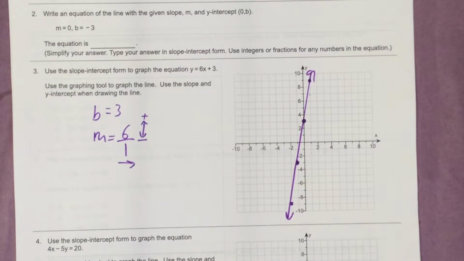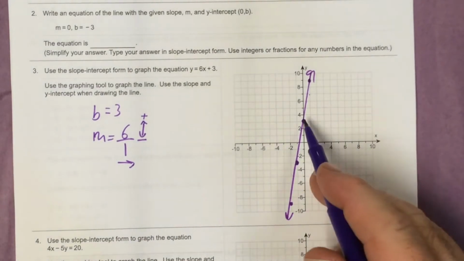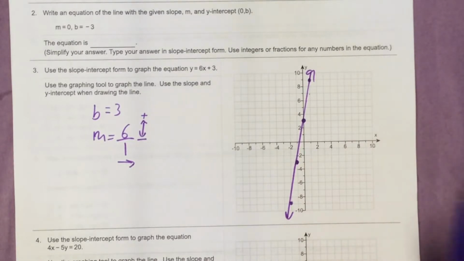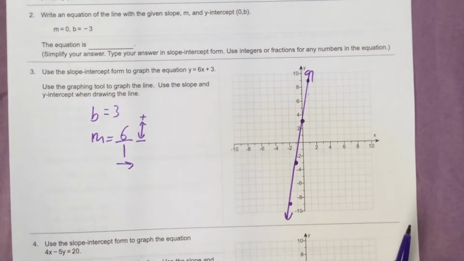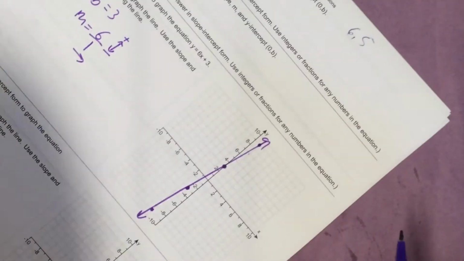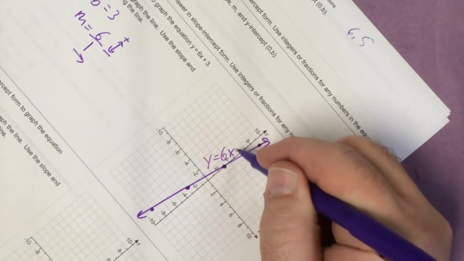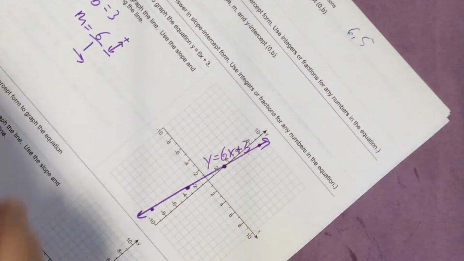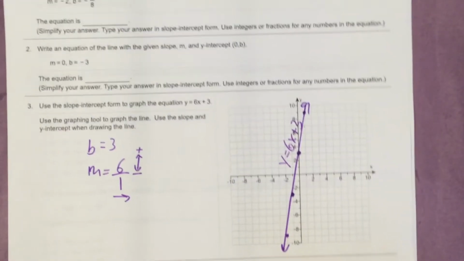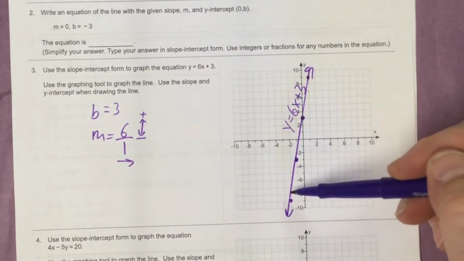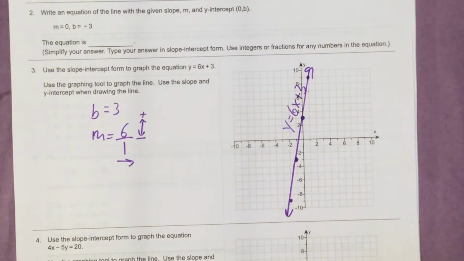Not perfectly drawn, but should be good enough to illustrate the point here. So here's the graph of the line y equals 6x plus 3. It's often appropriate to go ahead and actually put the equation of that line on here, but you're not going to be asked to do that in MyMathLab. But it's often appropriate to show the label of what equation yields this line in the Cartesian coordinate system.